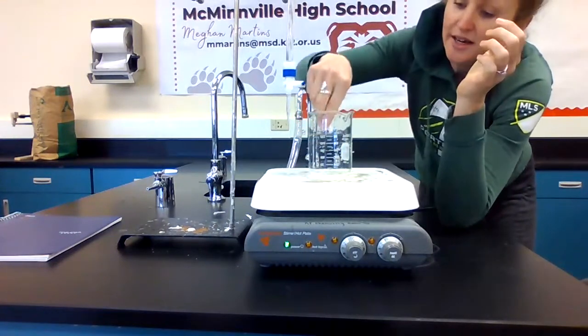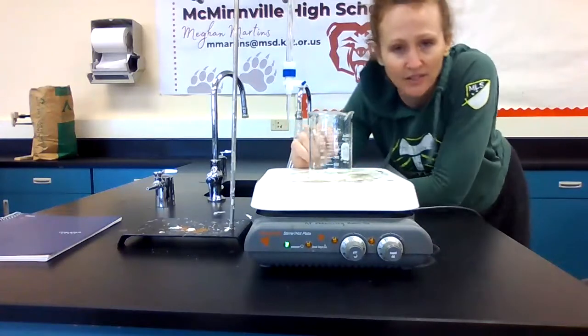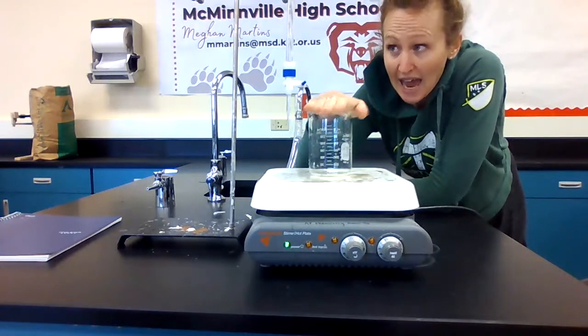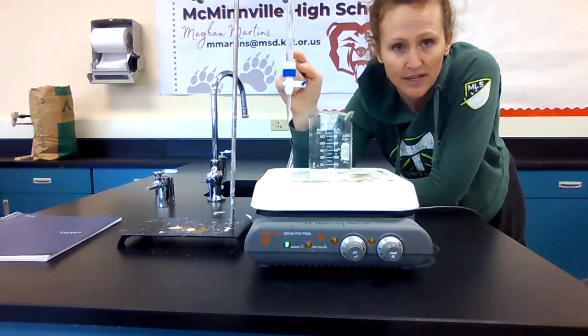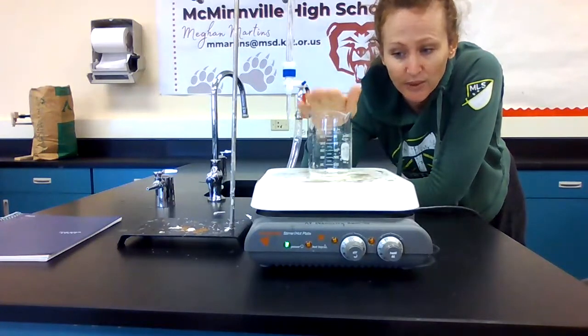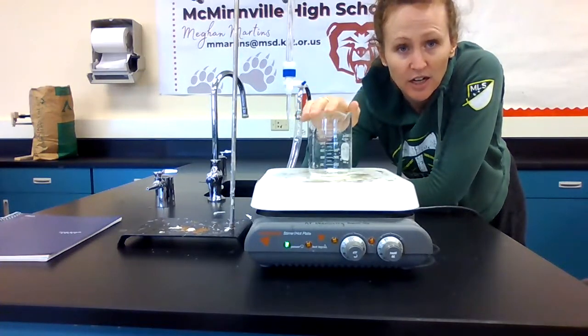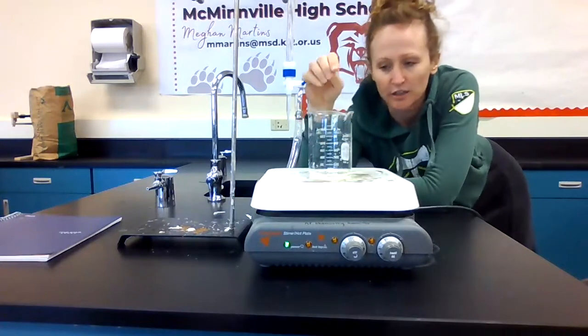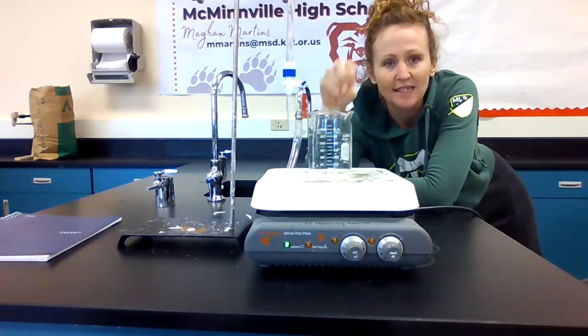A nice thing about having a stir plate and a magnetic stir bar is that it will mix the solution for you. What we're doing today is taking an acid and adding in, very slowly, a base. We're going to get a reaction that occurs in this beaker, and we want the reaction to occur throughout the solution at the same time, so stirring helps.